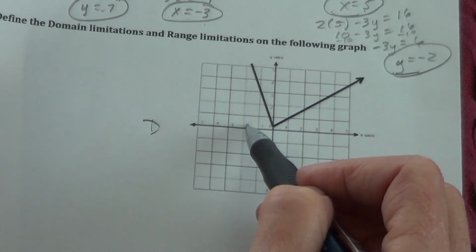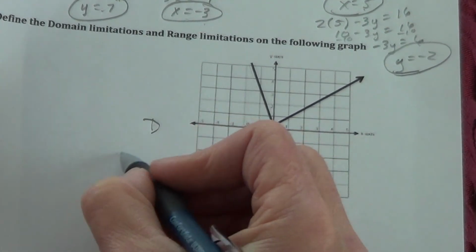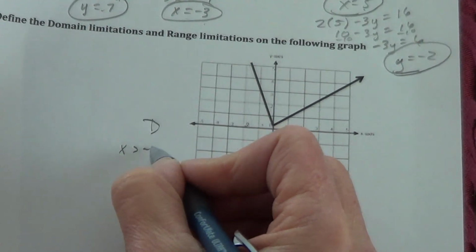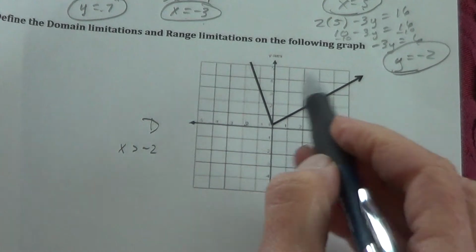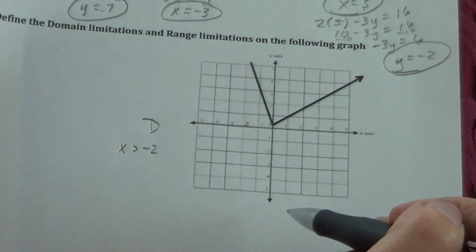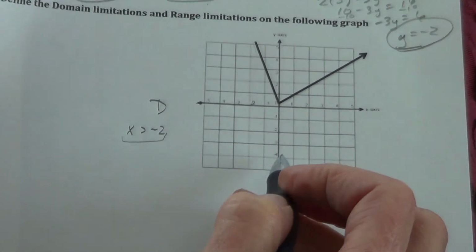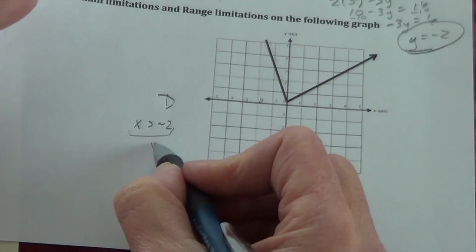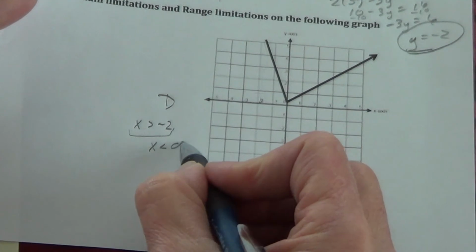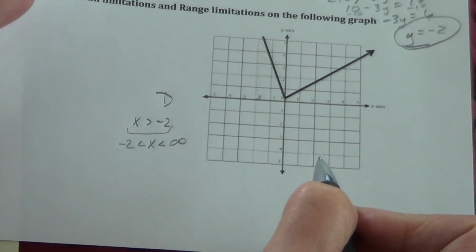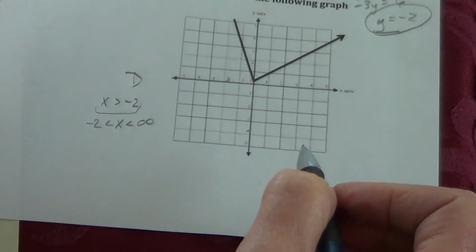Because I don't know exactly what that is, I would simply write that x is greater than negative 2. Now, it goes on and on forever up here, so you can either leave it as x is greater than negative 2, showing that there's no limit on the upper end, or you can write it as a compound inequality, saying it goes to infinity and it's greater than negative 2. Either one at this point I'll accept from you.